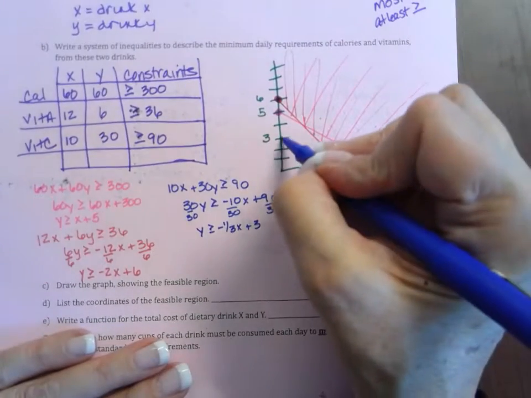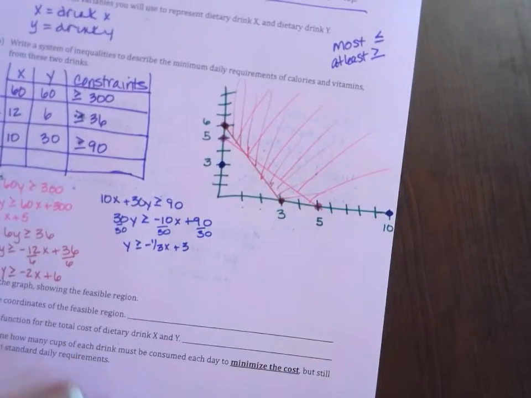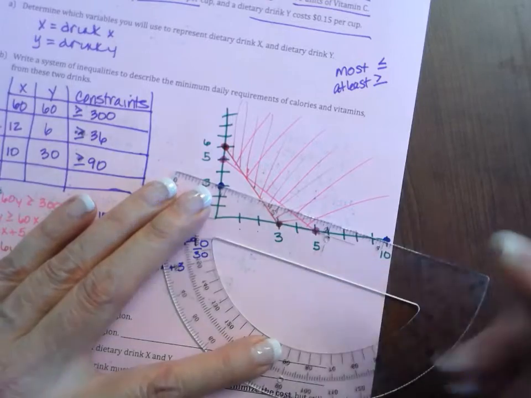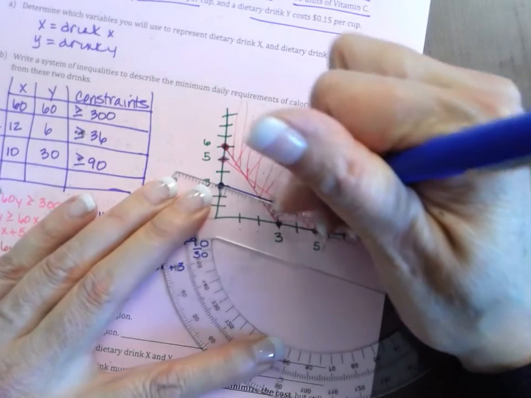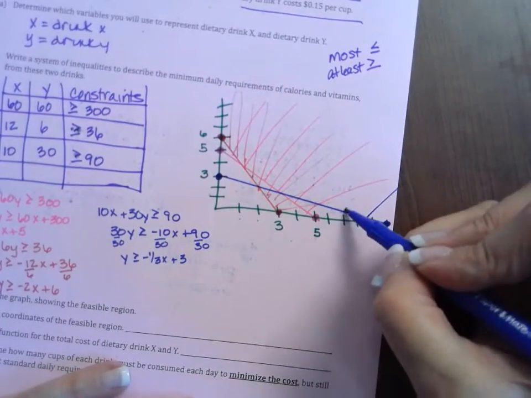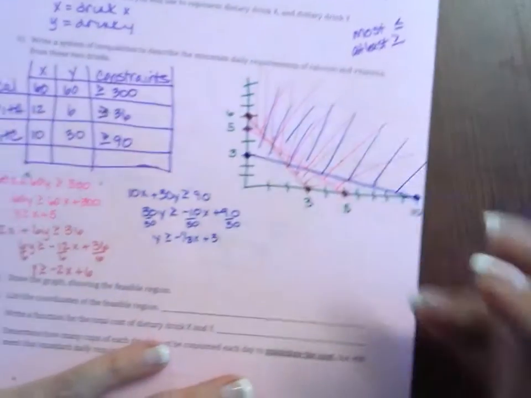And that one's going to have a y-intercept of 3 and an x-intercept of 10. And it's everything above there.